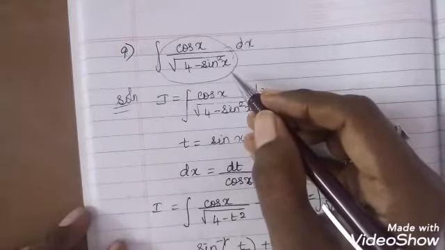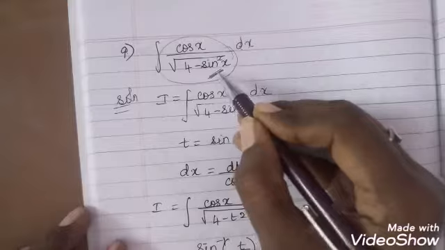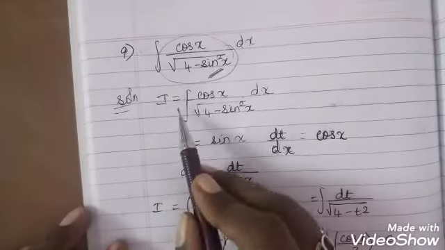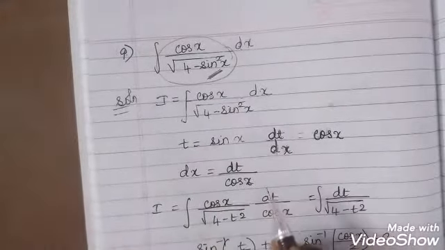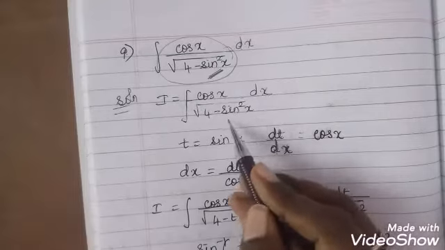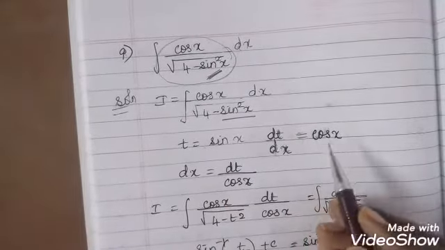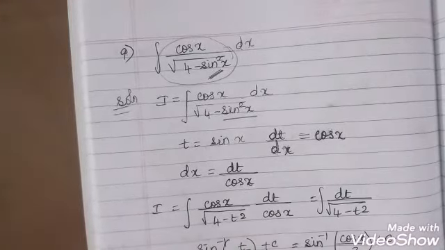It's nothing but your substitution method, because it's very simple. What is the differentiation of sin x? That will give you nothing but cos x, so it's easy for me to do the substitution here. I is equal to the integral of cos x by root of 4 minus sin squared x dx. So what will you do? Put t is equal to sin x. Your dt by dx is nothing but equal to cos x, so your dx is equal to dt by cos x.